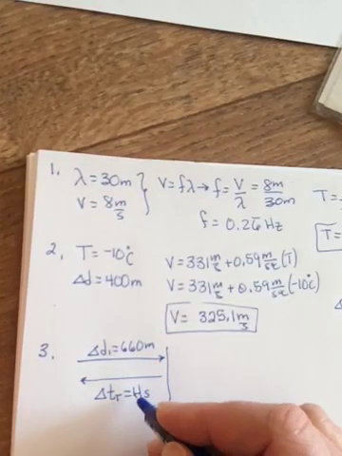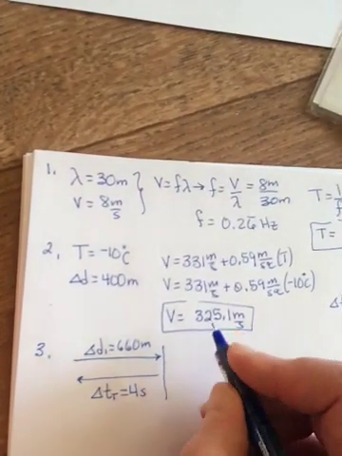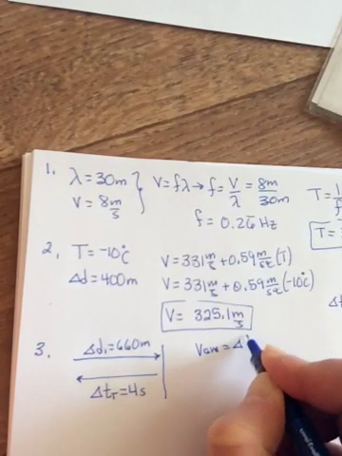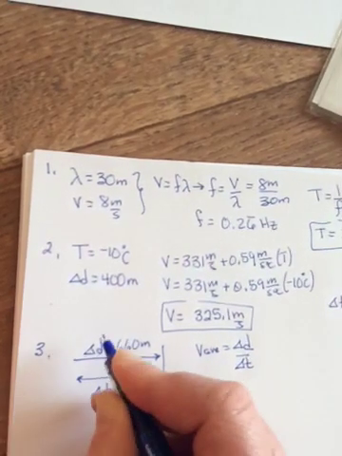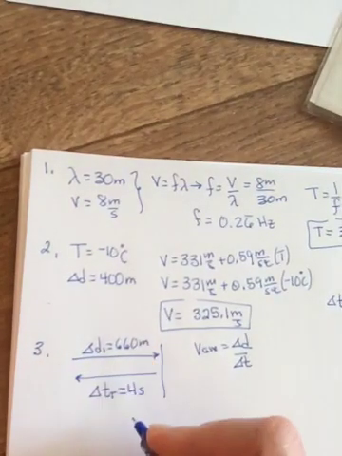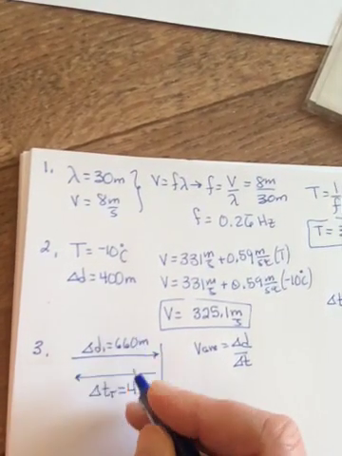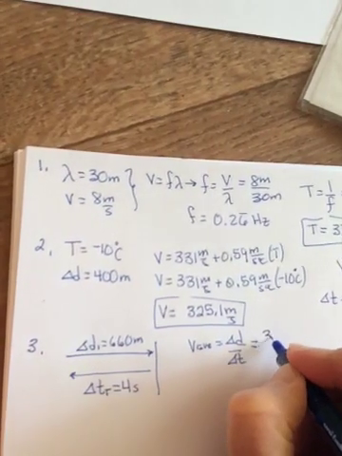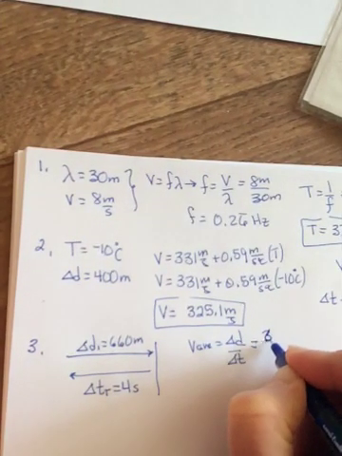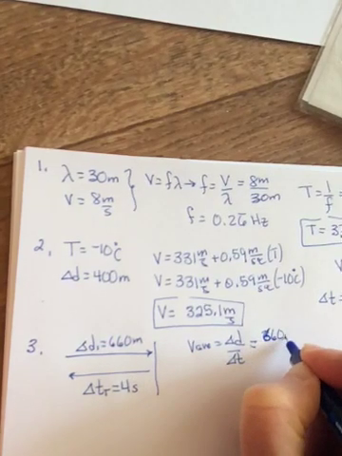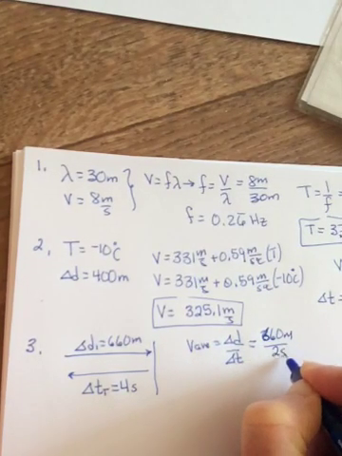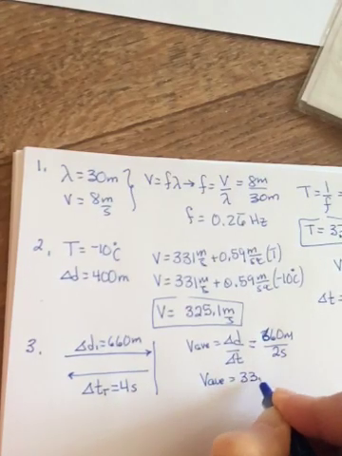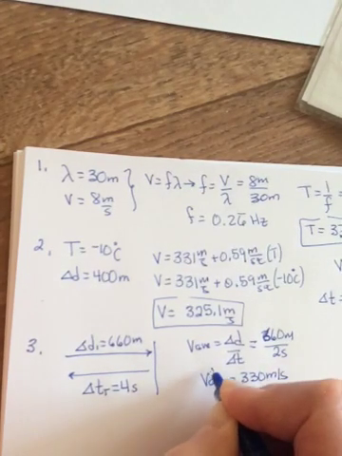So we have our D, we have our T, we should be able to find our speed, because we know v average is equal to delta D over delta T. Now one of these guys you have to double or divide by 2, right? Because it's one way and two ways. So I'd probably divide by 2. So don't divide that one by 2. 660 meters divided by 2 seconds. So v average is equal to 330 meters per second.